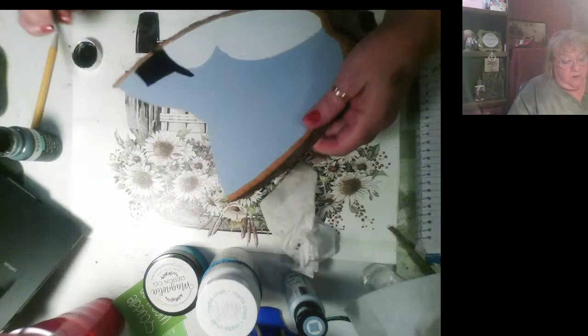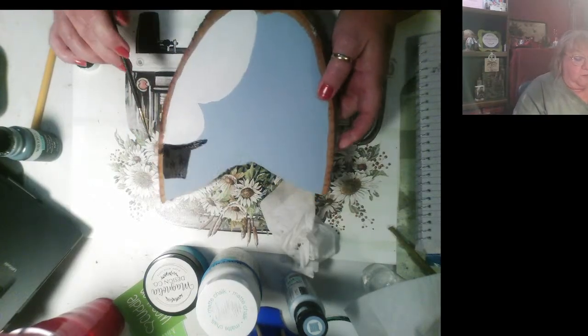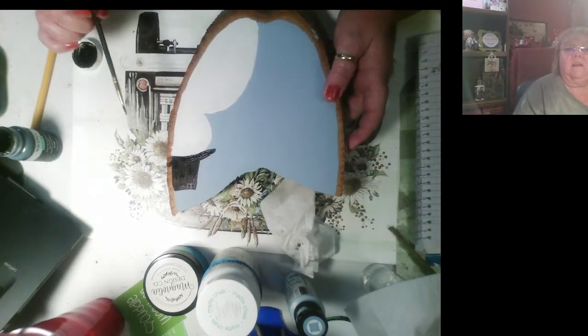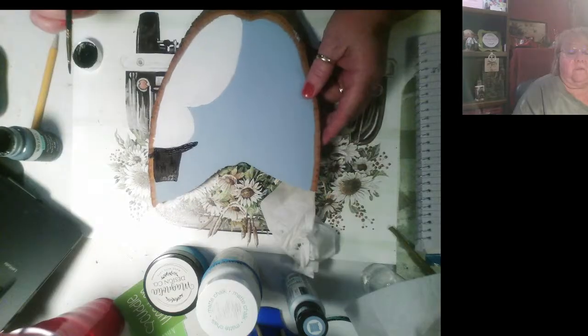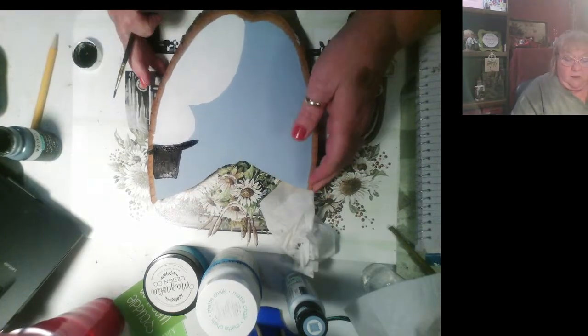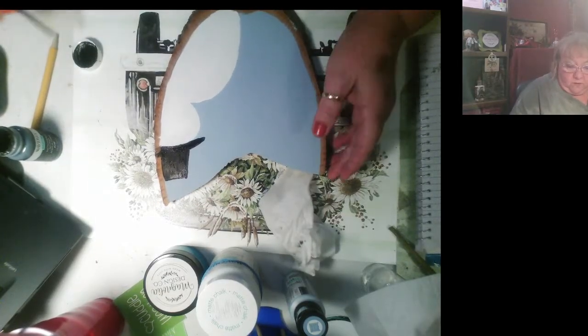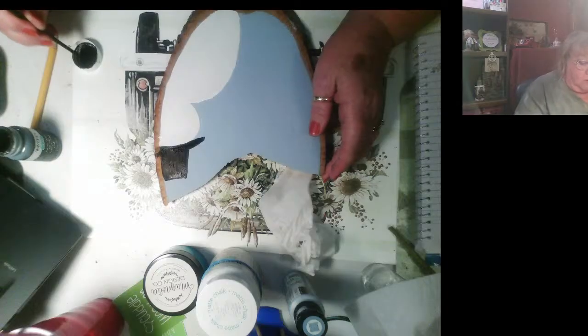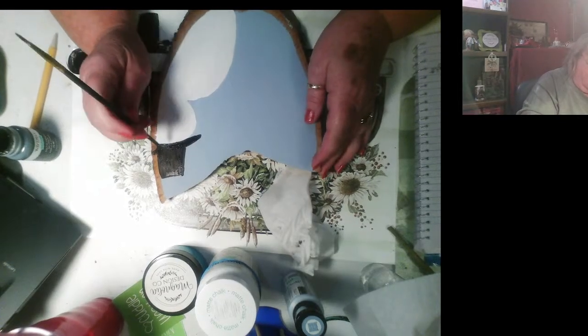Okay. I got a little bit of brown off, or black off to the side there, but I think I can sand that off a little bit. Okay. So now I'm going to make a couple of little eyes here.